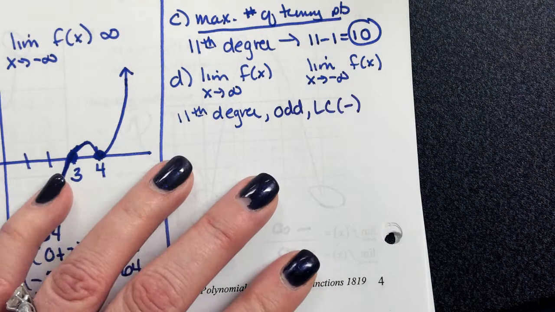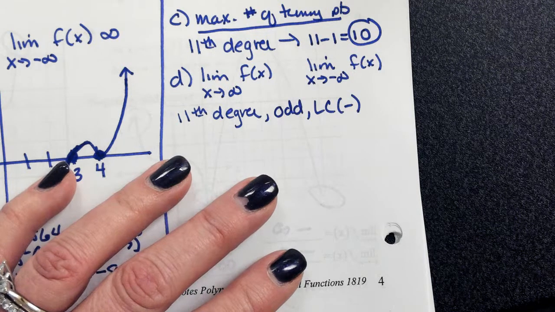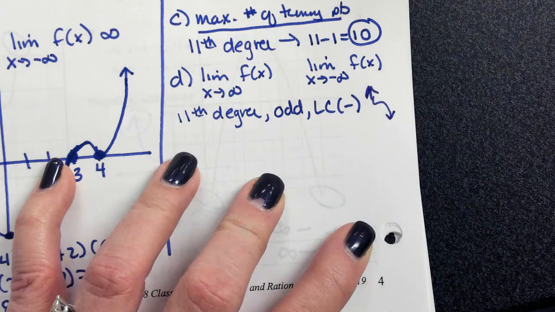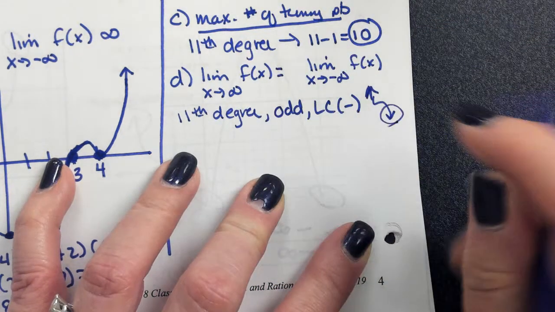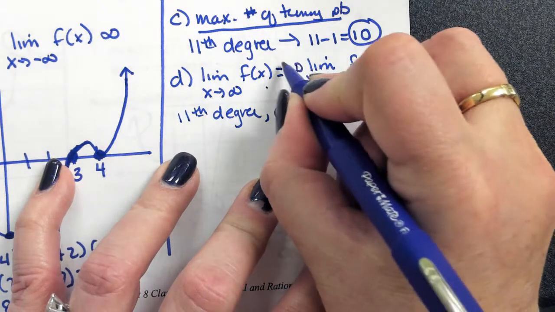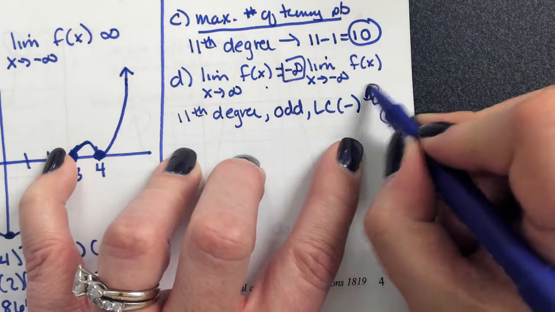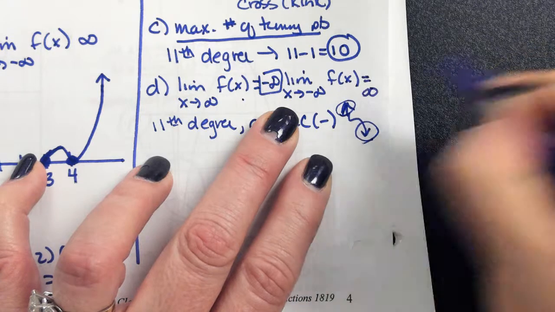So go back to the previous page if you don't remember. If it's an odd degree polynomial function, leading coefficient is negative. Remember, left side goes up, right side goes down. So the limit then is x goes to infinity. I'm looking on the right-hand side of the graph. What's happening on the right? Is it approaching positive or negative infinity? Negative infinity. The limit as x approaches negative infinity, I'm looking at the left-hand side of the graph, and what is that pointing towards? Infinity.